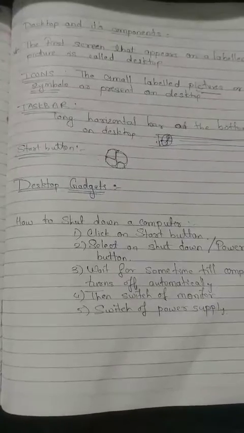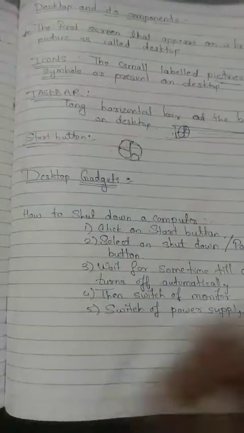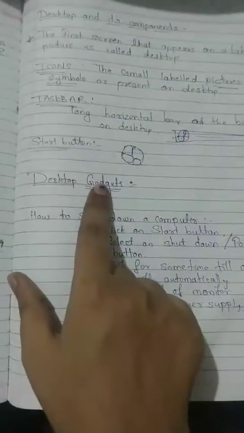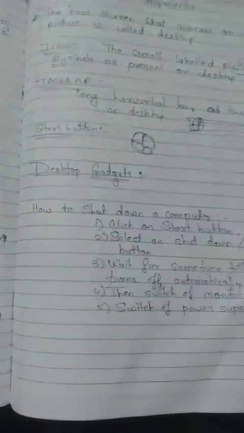Good morning students. Today we are going to see the topic desktop gadgets and how to shut down the computer. These are the two topics we are going to discuss in this video. In desktop, what are the gadgets being used, and how to shut down a computer.